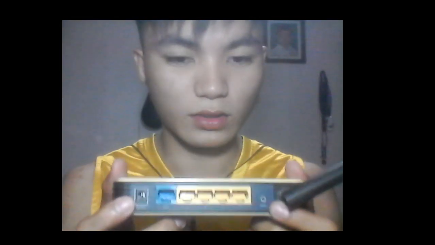Now we have the reset button and the power plug. Then we have the antenna of the router. As you can see, this is a single band router. It does not provide 5 gigahertz.